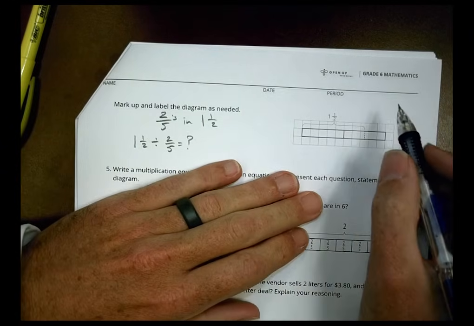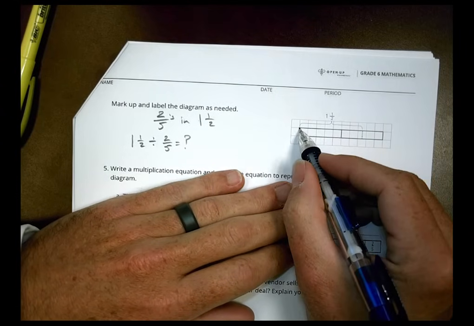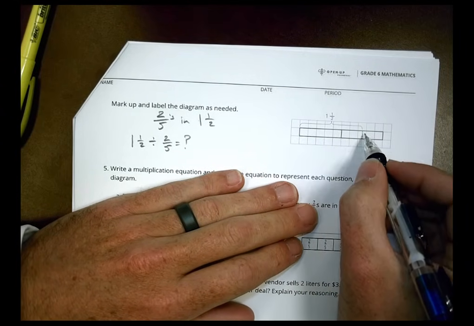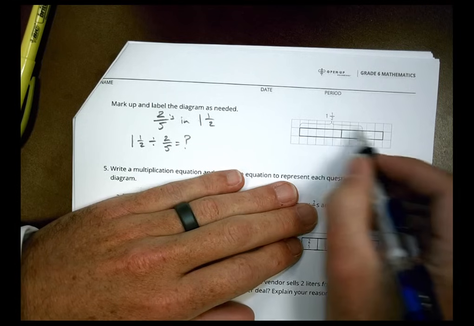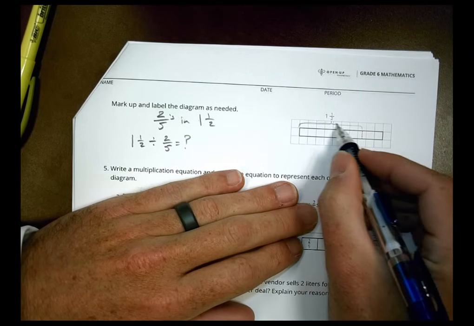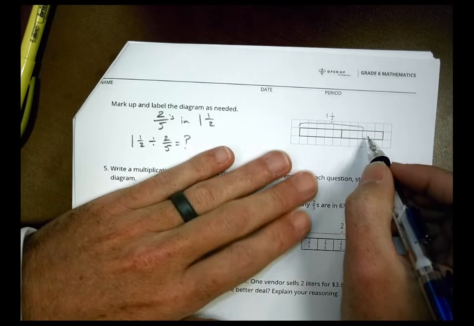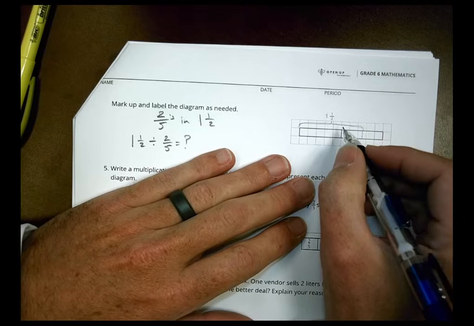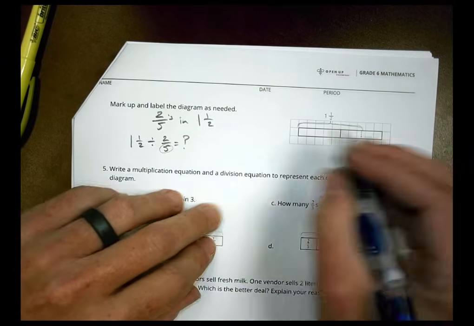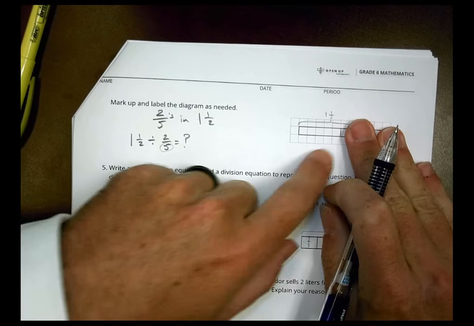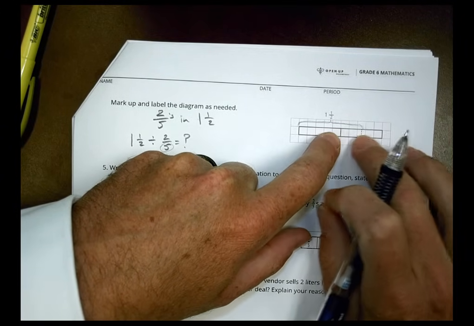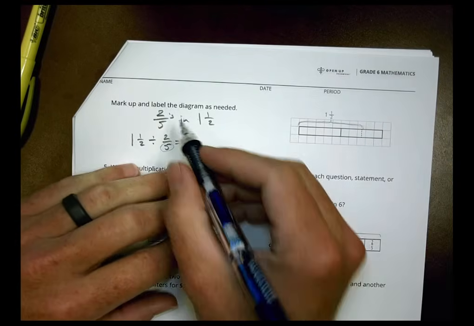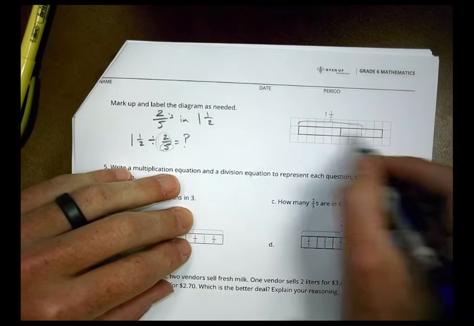So what we can see is that, first of all, we have our 1, which is here, and then they went out half of 1 there. Okay, so that's what this is, 1 1/2. That's this segment right here, the 1 1/2. Now, because we're doing fifths, notice they took the 1 and they put it into 5 bars. 1, 2, 3, 4, 5. So what we want to know is how many 2/5 are inside of this whole segment here.